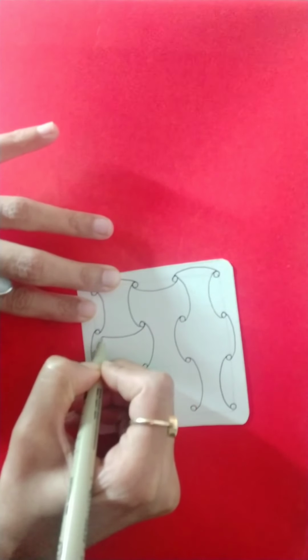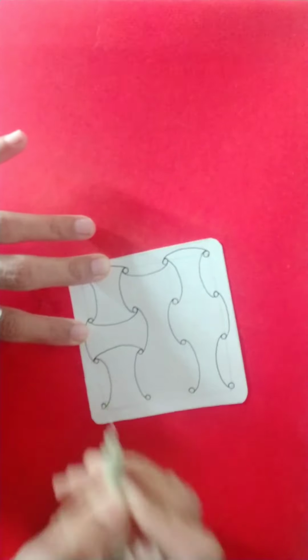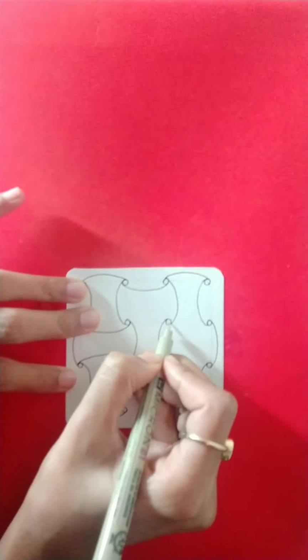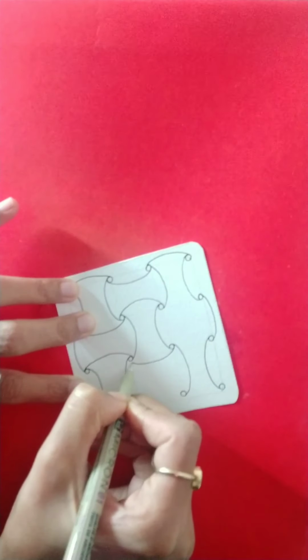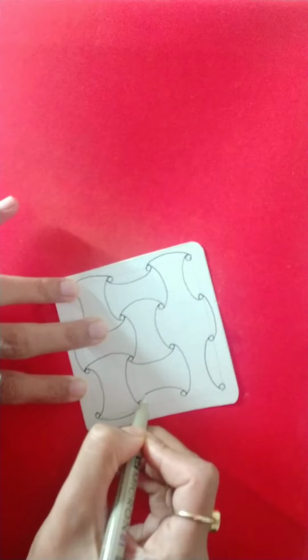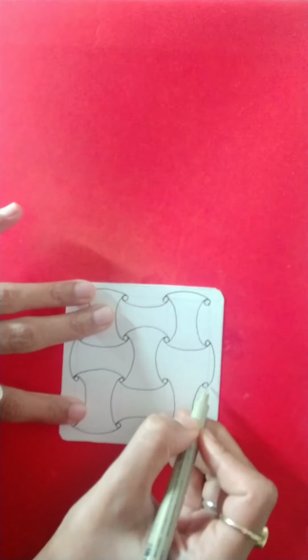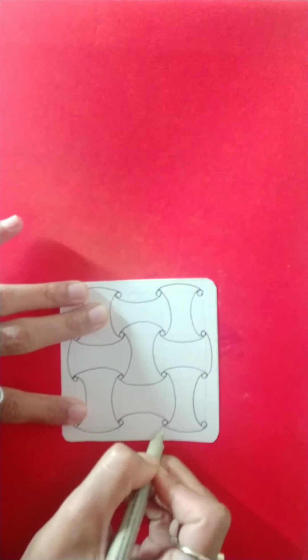So again a close parenthesis, a mirror image would be an open parenthesis, again a close parenthesis, again mirror image will be an open parenthesis, a close parenthesis, an open, so this is the pattern Huggins, right?